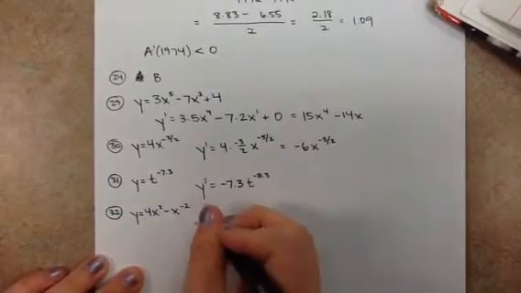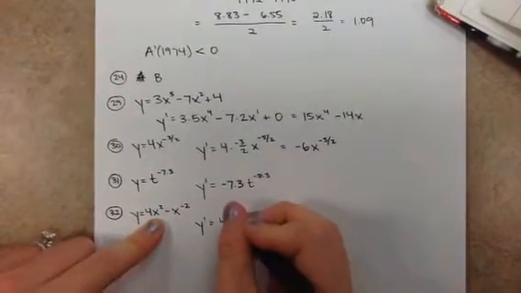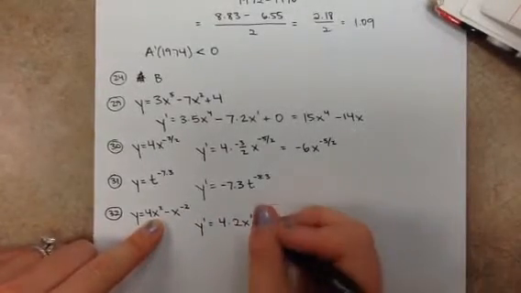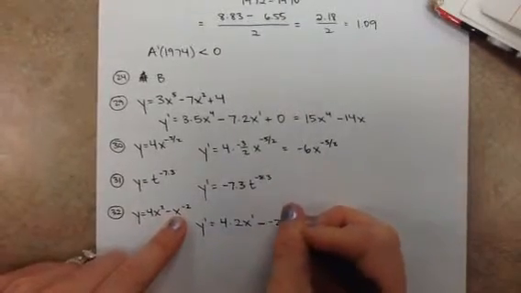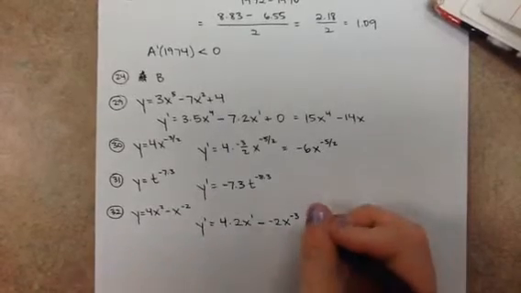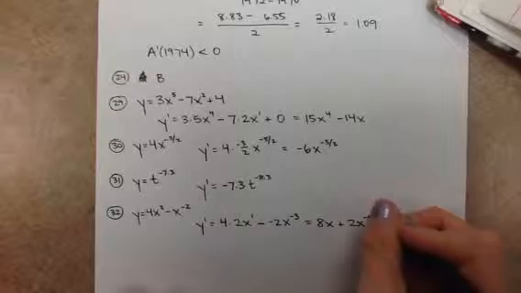Okay, y prime for this one, constant multiple rule says the 4 stays right there while I take the derivative. 2 comes out front as a coefficient, and I subtract 1 to get my new power. Minus, okay here, negative 2 comes out front as my coefficient, and I subtract 1 to get my new power. Clean this up, we get 8x plus 2x to the negative 3rd.